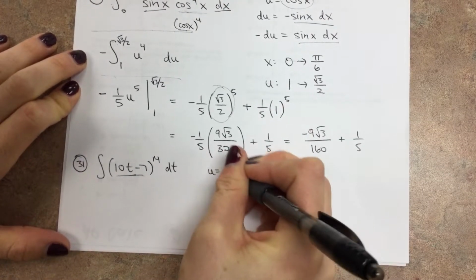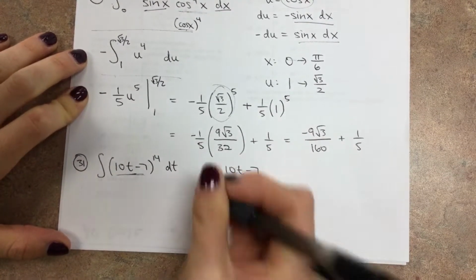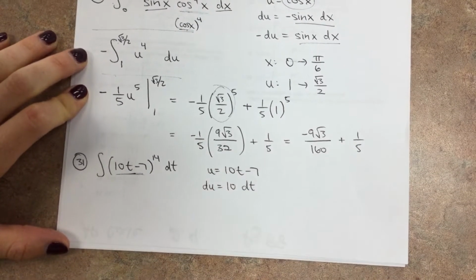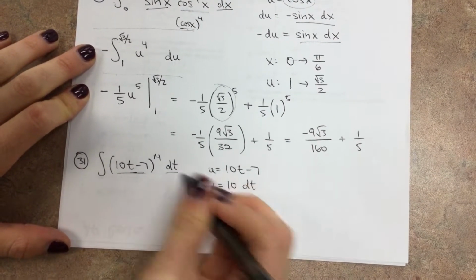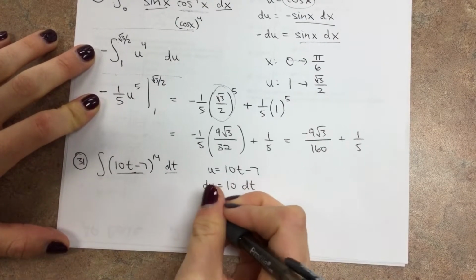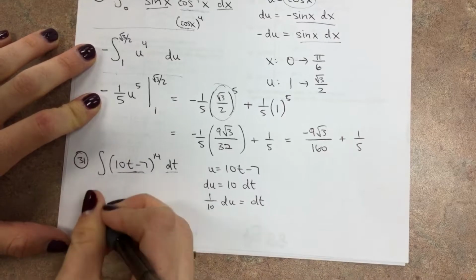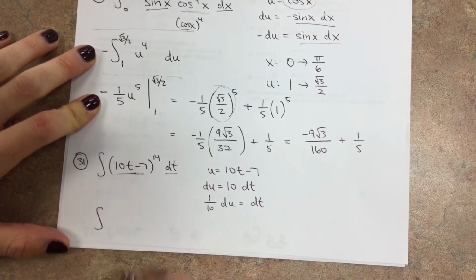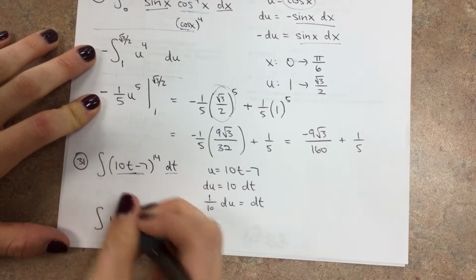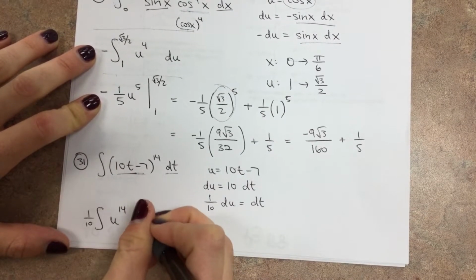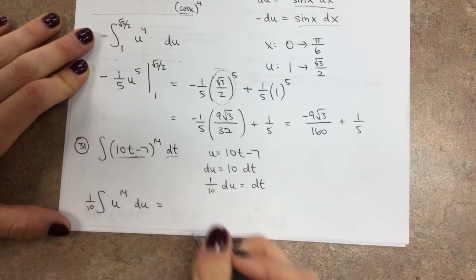So my u substitution is going to be 10t minus 7. The derivative of u would just be a 10 dt. I don't have a 10 in there anywhere, so I just want to replace the dt. And I will replace that with 1/10 du. So swap this back out. The 10t minus 7 is now a u raised to the 14th power. dt is going to be replaced with a 1/10 du, and then you just go through and take the antiderivative.